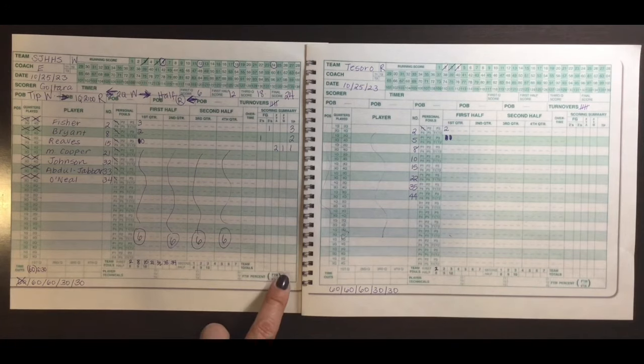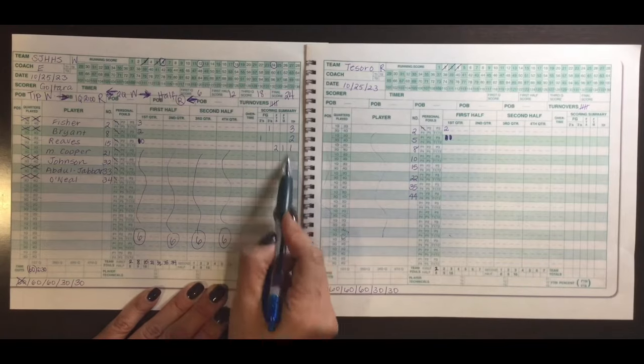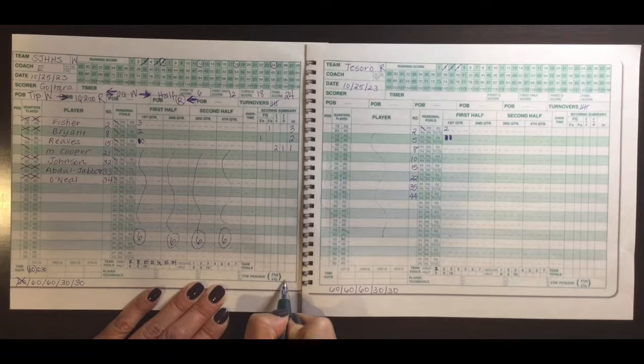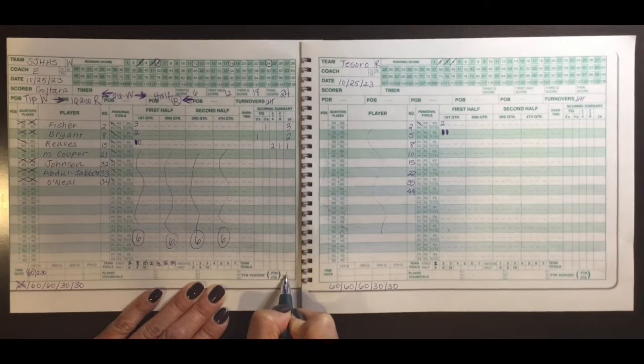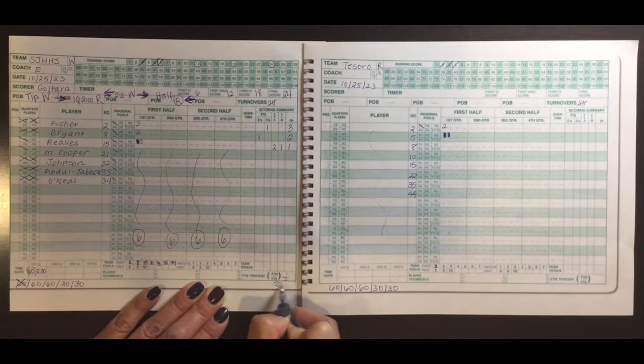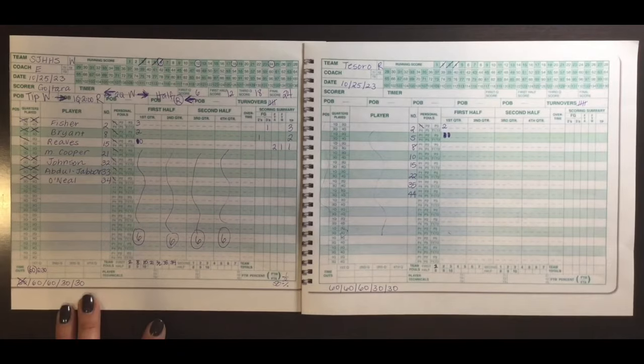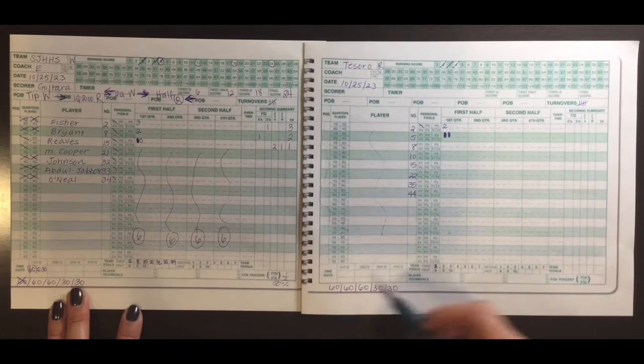And I forgot to mention that the coaches like to see the free throw percentage. So here you would add this up. Free throws attempted would be 2, free throws made would be 1, and then I just put 50%, which would be bad. And then I do the same for their side as well. You keep track of their timeouts as well, crossing them out here.